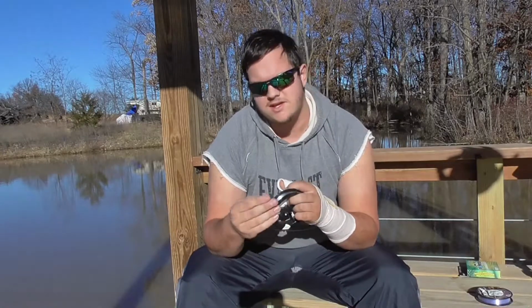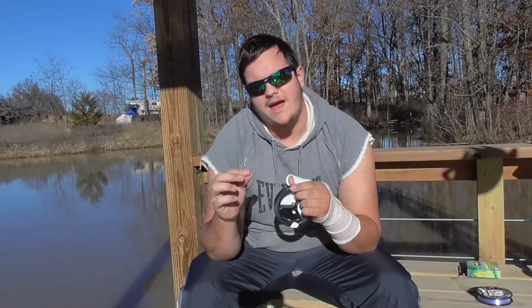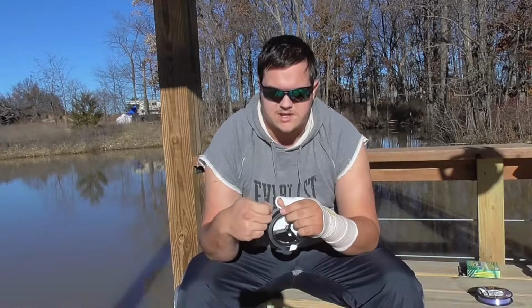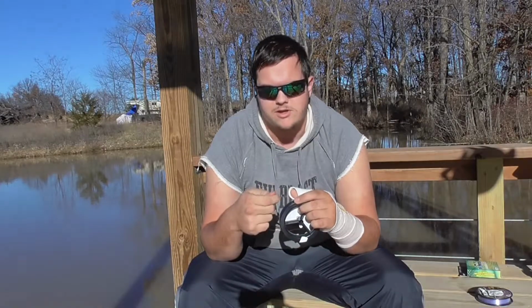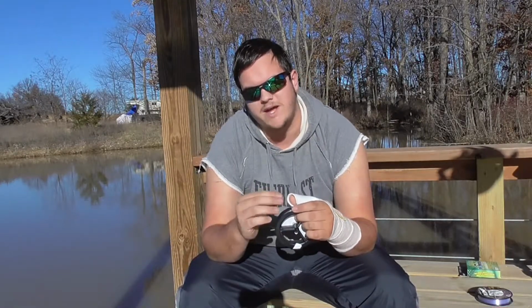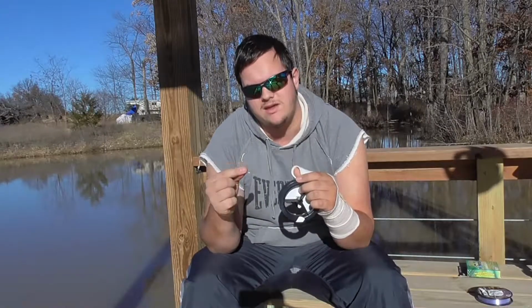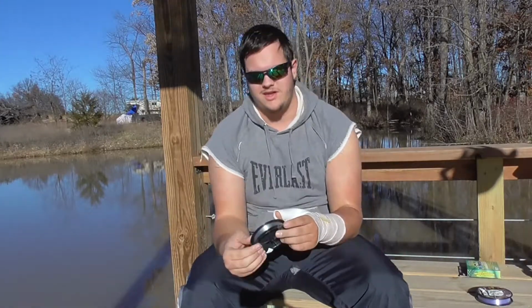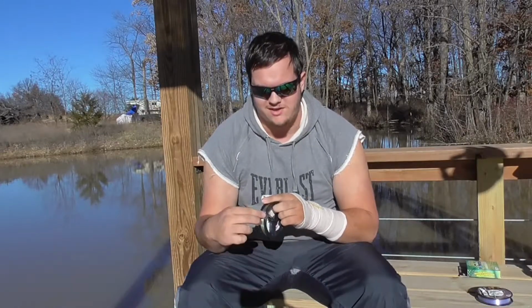But the thing is, fluorocarbon has 0 line memory. Unlike monofilament, which has very bad line memory, fluorocarbon, if I wrap it around my finger, goes straight back to straight. It is springy, which is one downfall of this. You never want to spool your entire rod with fluorocarbon, or your line is literally going to jump off the spool. And that's not very much fun.